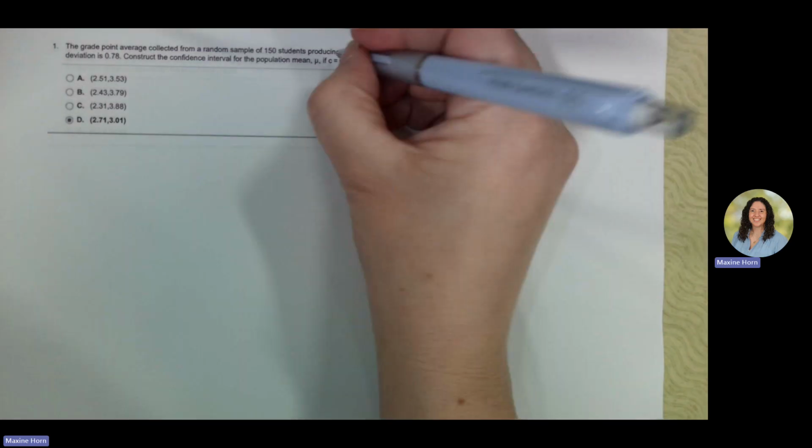The grade point average collected from a random sample of 150 students produced a mean of 2.86. Assume that the population standard deviation is 0.78. Construct the confidence interval for the population mean, if C, your confidence level, is 0.98.